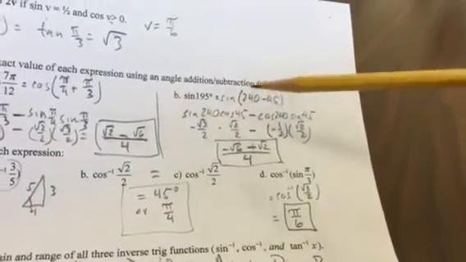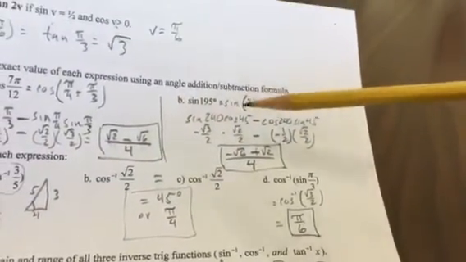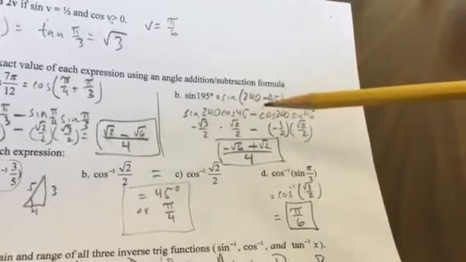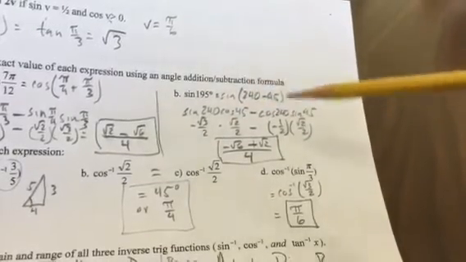All right, we'll do that one more time with the sine one. This time I tried to find some angles that subtracted to 195, so I picked 240 and 45. Same process really: sine, cosine, cosine, sine.